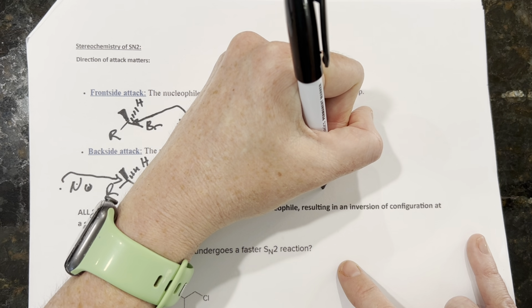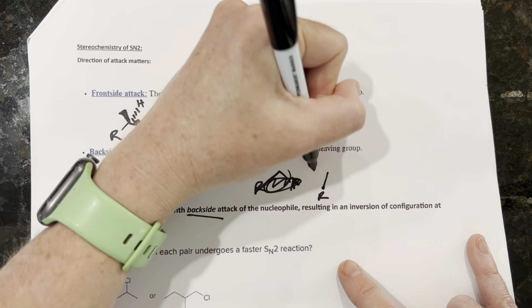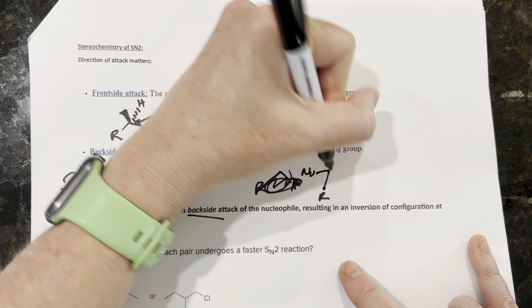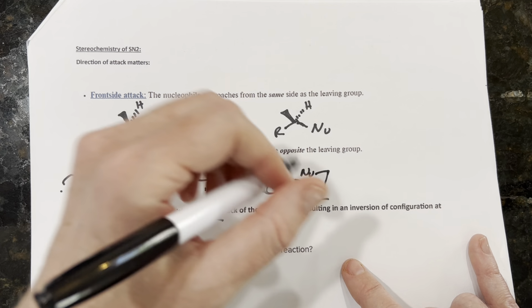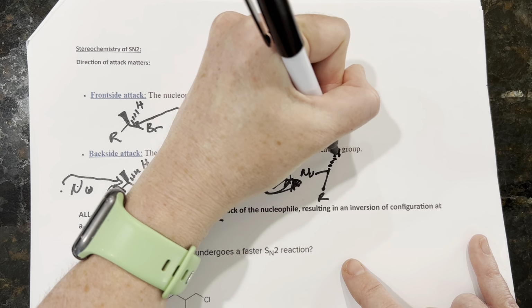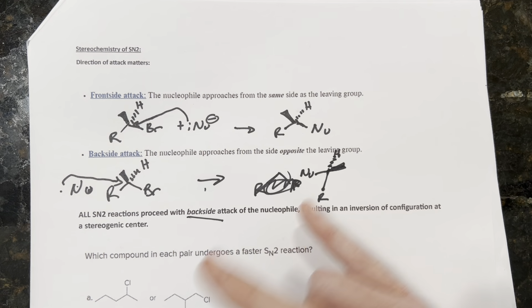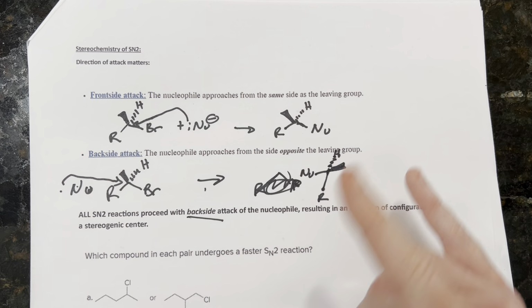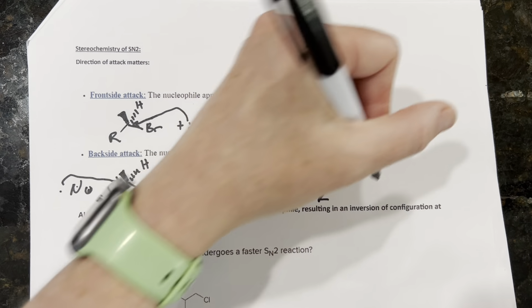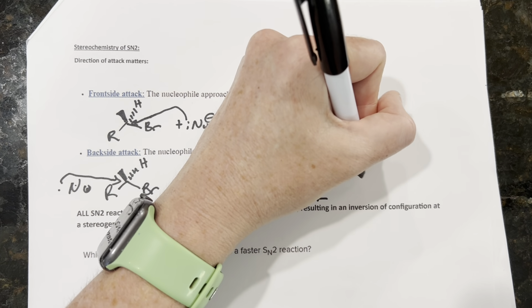We'd come in, we'd have our R down here. The nucleophile would then attack right here. And those two things which were up there will still be up there, but they just moved out of the way this way. Okay, so when they shifted this way, and then in both of these, by the way, you'd have a Br negative.